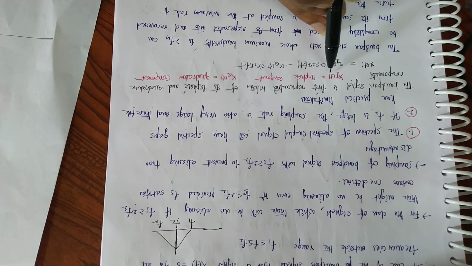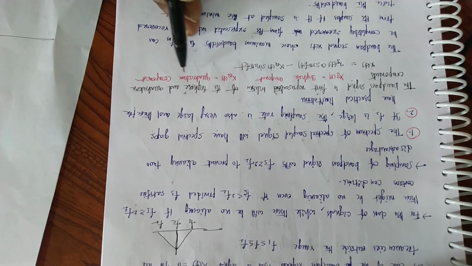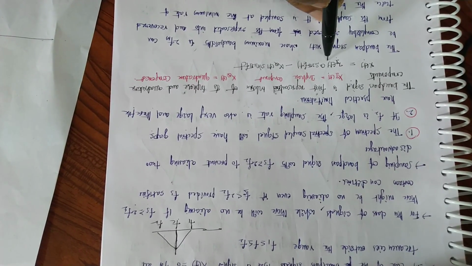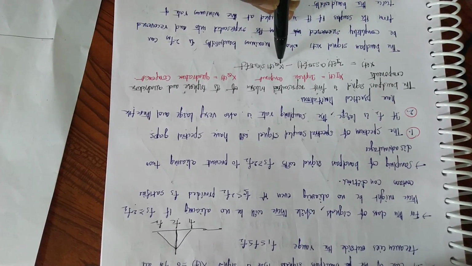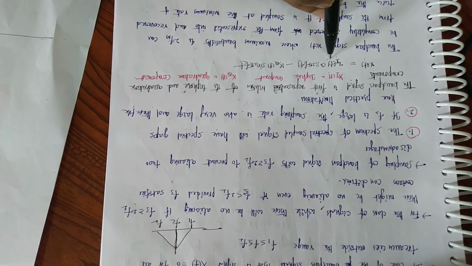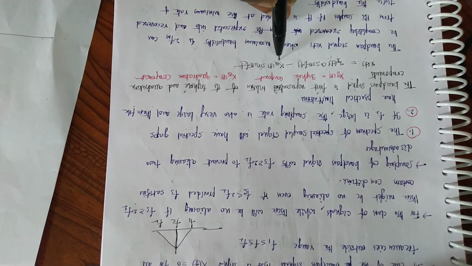Here, x of t is equal to the in-phase component plus the quadrature component. Therefore, x of t is equal to xi of t into cos 2 pi fct minus xq of t into sin 2 pi fct. Here xi of t is nothing but the in-phase component. Here xq of t is nothing but the quadrature component of the corresponding signal.